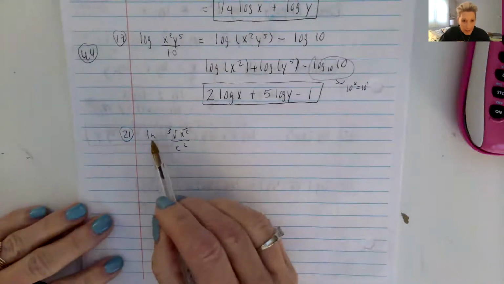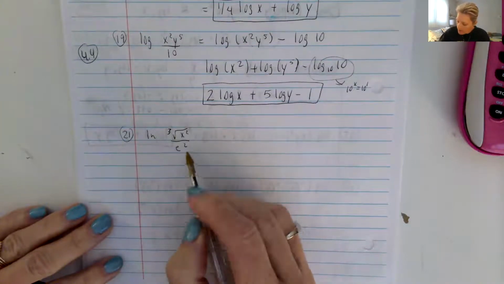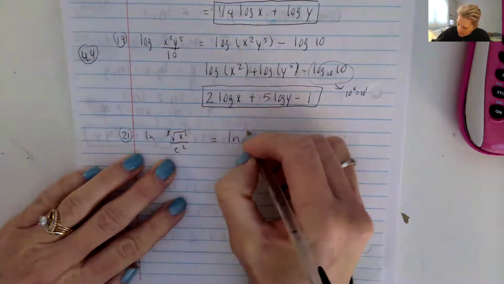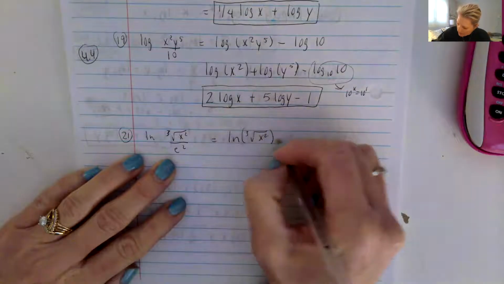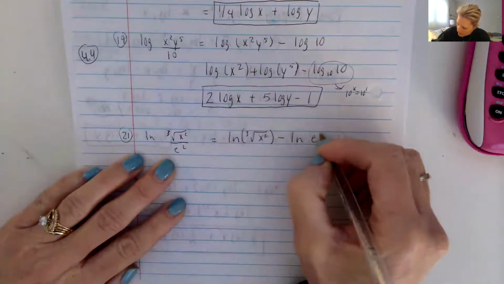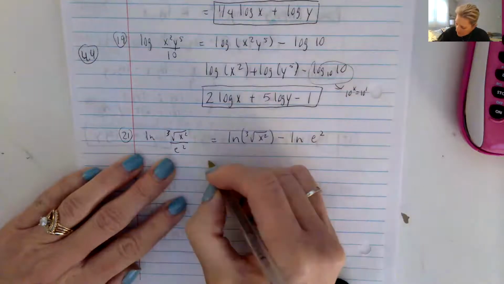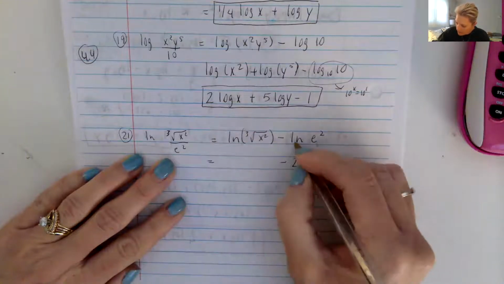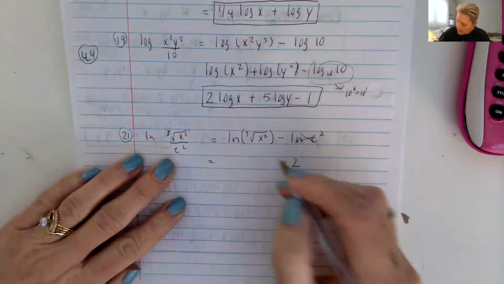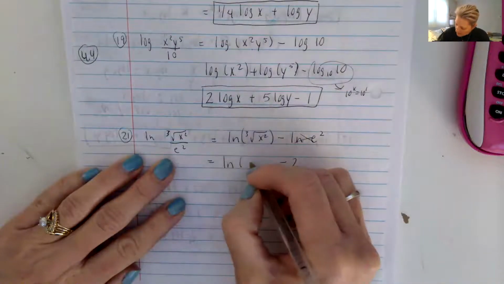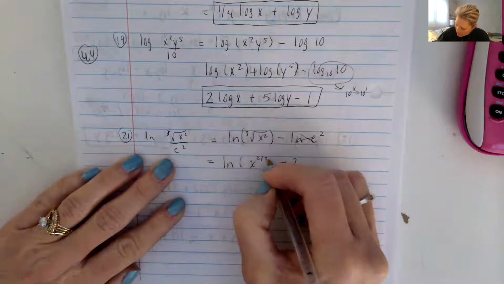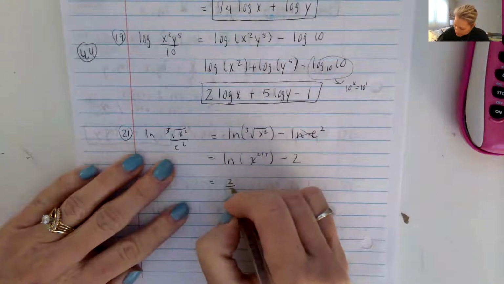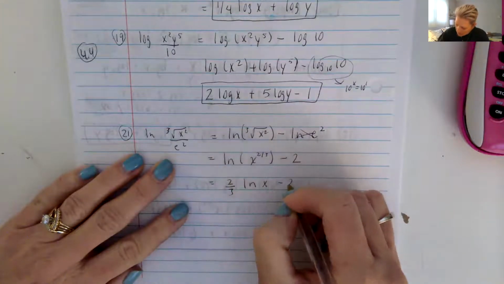21, we have a natural log, and then we have this quotient. So let's go ahead and separate our quotient. So we have the natural log of the cubed root of x squared minus the natural log of e squared. Remember that the natural log and e are inverses of each other, so this is just minus 2 because that 2 will come down. Then we're going to rewrite this as a rational exponent of 2/3, and then that 2/3 can come out in front. So 2/3 times the natural log of x minus 2.